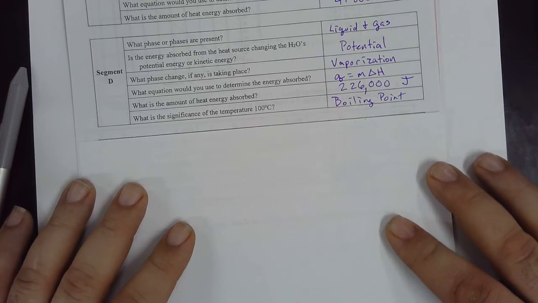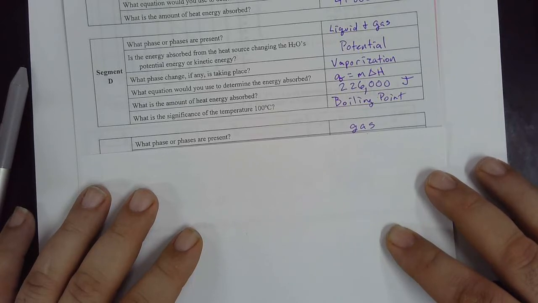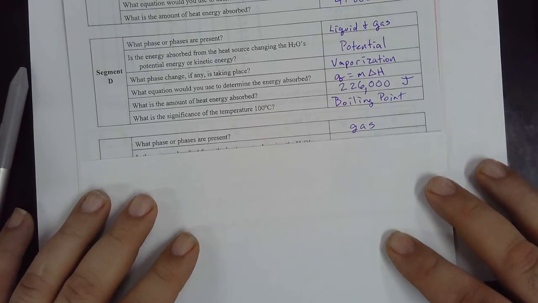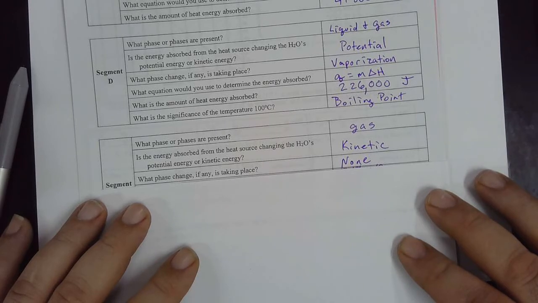What phase or phases are present in segment E? It's a gas. Just a gas. Is the energy being absorbed from the heat source changing the water's potential energy or kinetic energy in segment E? Kinetic. Why is it kinetic? We're changing the temperature. Outstanding. What phase change, if any, is taking place in segment E? It is none. Great job. What equation would we use to measure the amount of energy absorbed?